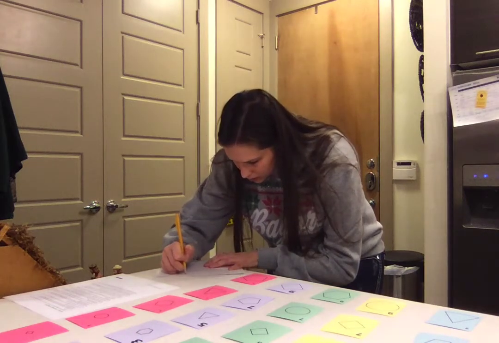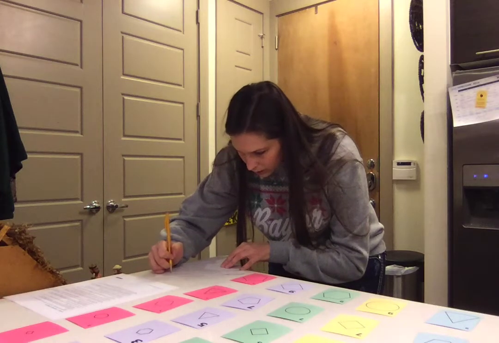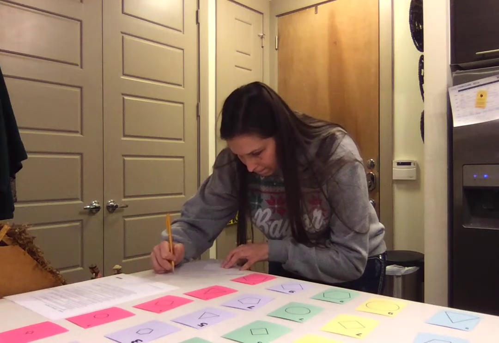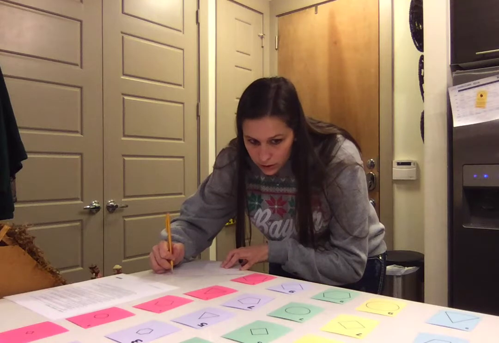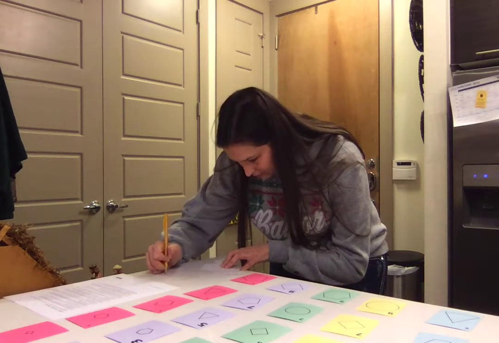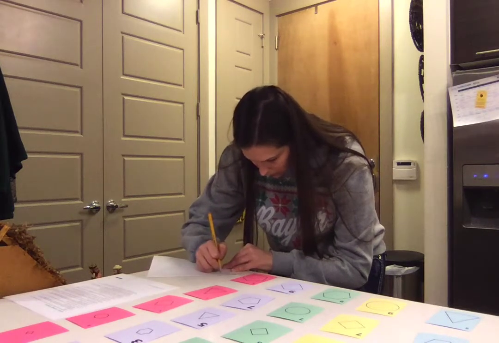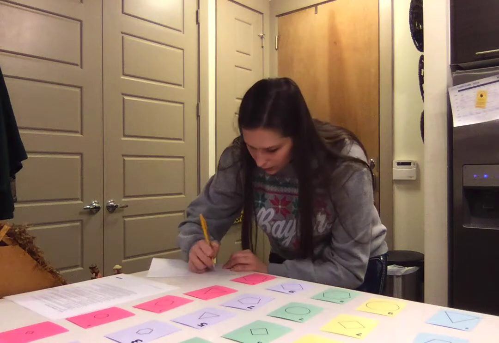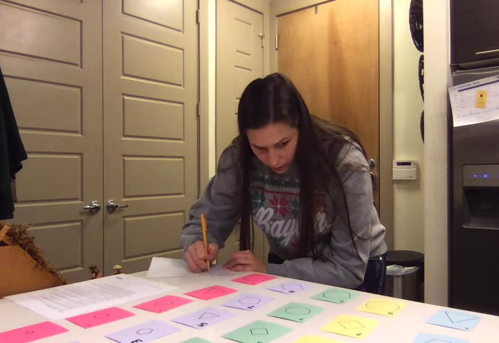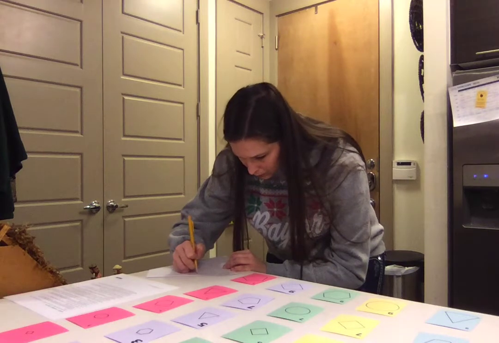And decreasing in size in this green, blue.